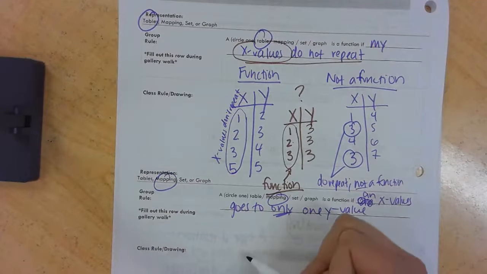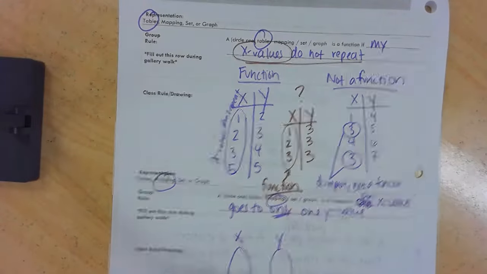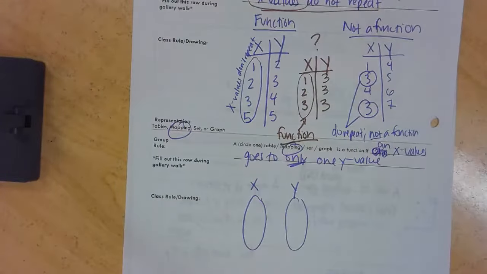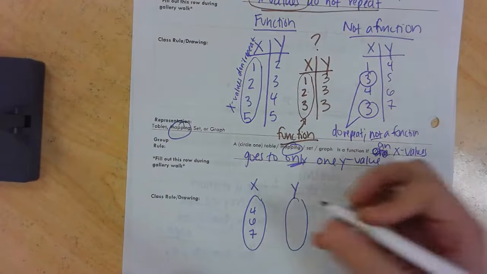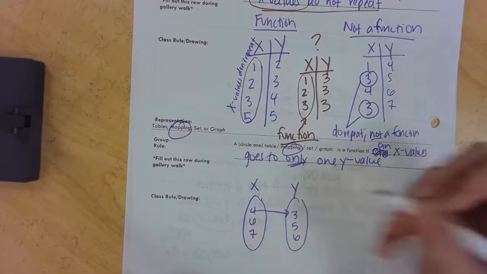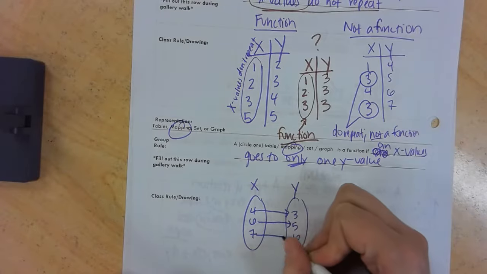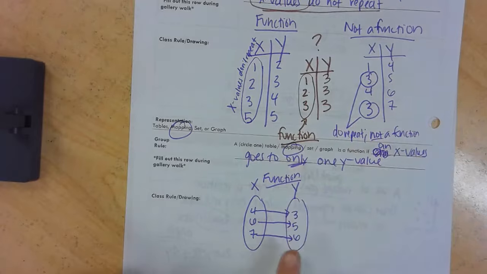So a map looks like this. I would have one oval over here, one over here. I'd have an x and a y. My x's are always going to be on my left. My y's are always going to be on my right. So if I had three numbers, let's go with 4, 6, and 7, and they go over here to 3, 5, and 6, my x values are going to map into my y values. This is a function because my x values go to exactly one y value. My 4 goes to a 3, 6 goes to a 5, 7 goes to a 6.